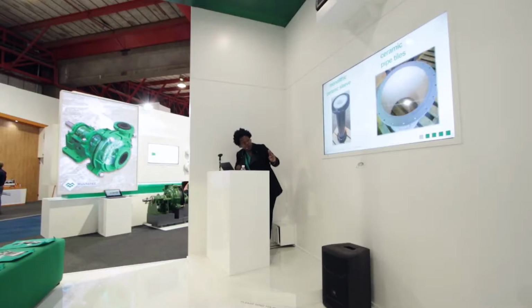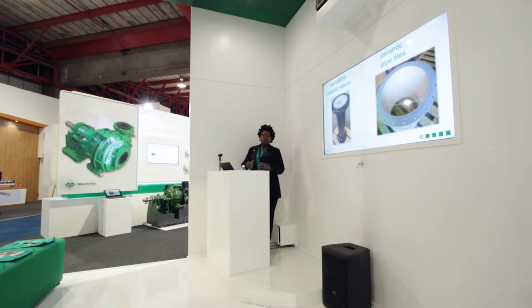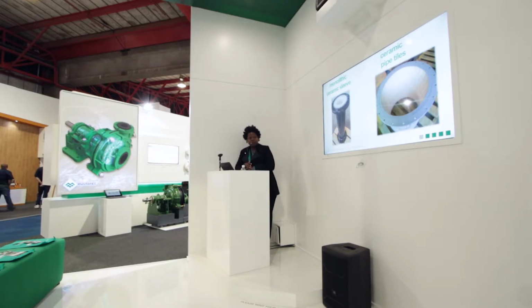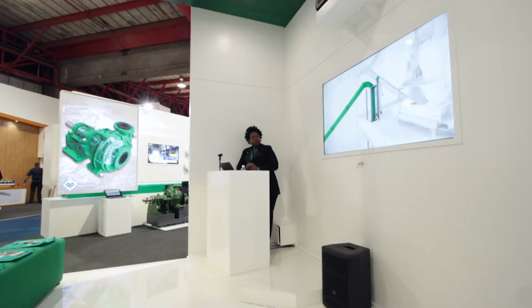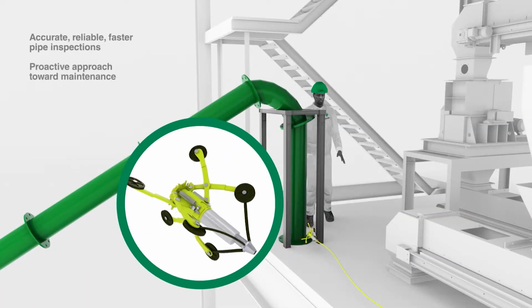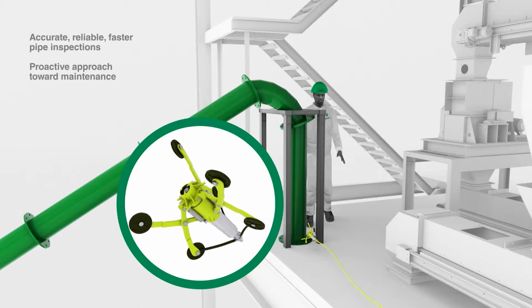On the right side, you have bigger diameter piping. For that type of piping, you want to have ceramics that are individually lined. They are normally referred to as pipe tiles, and they're specifically designed to follow the radial configuration of the pipe. Here in this video, I'm going to show you the system that you can use for predictive maintenance, which is the pig eye system.